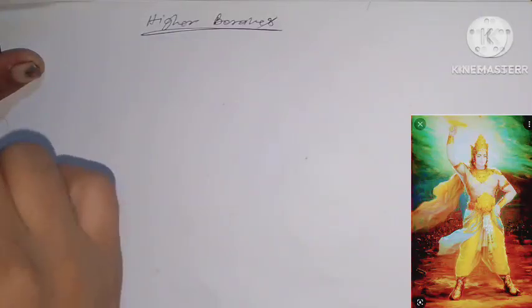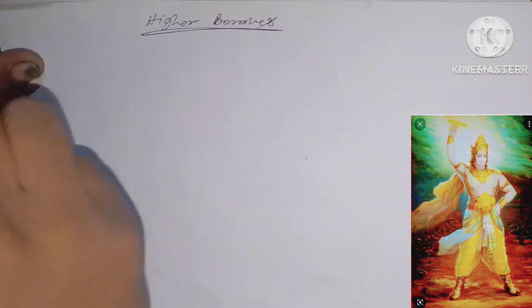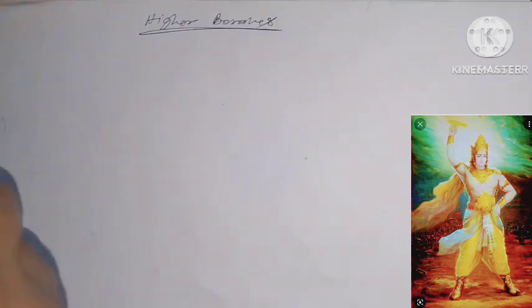Higher boranes. We have already discussed that boron forms a series of hydrides. Those hydrides of boron which contain more than two boron atoms are called polyboranes or higher boranes.